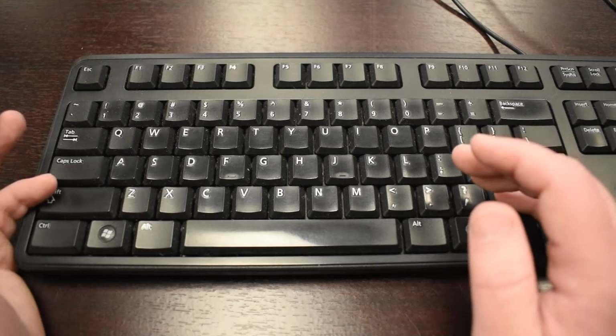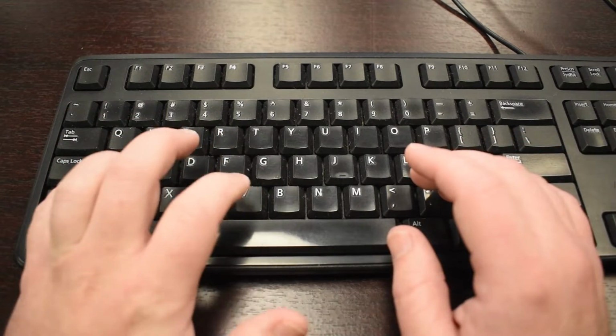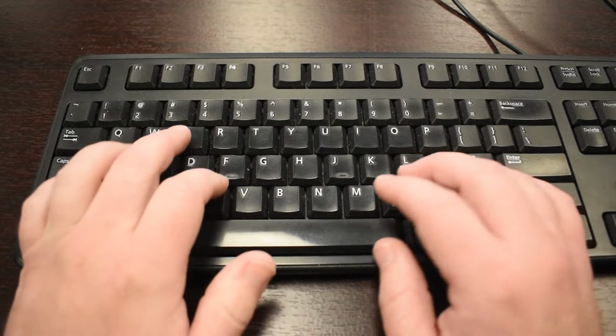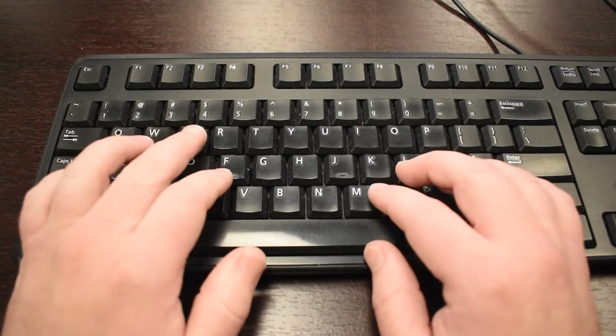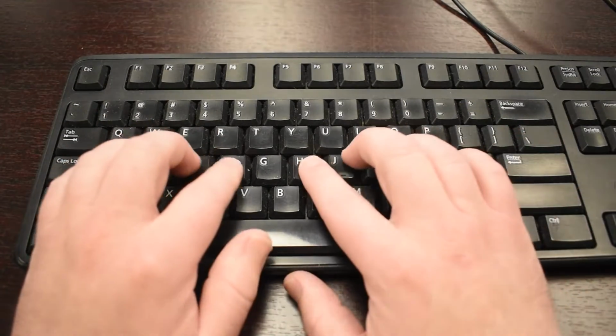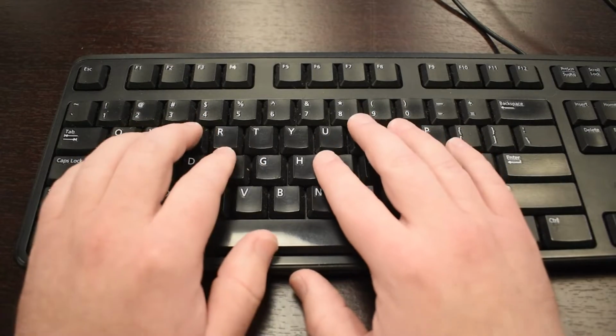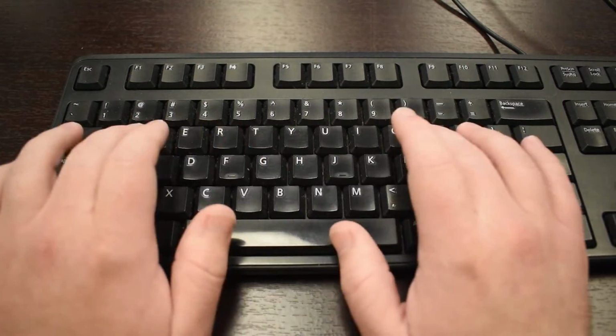Now if I just want one uppercase letter, of course, I can hit the shift key, hit the first letter of my name, which is the B, remove my finger from the shift key, and then type E-N for that. Okay?